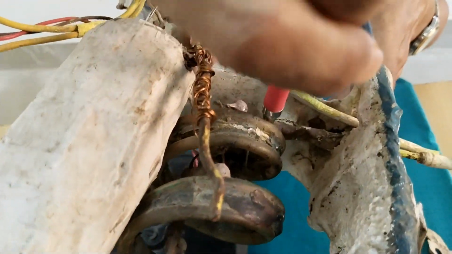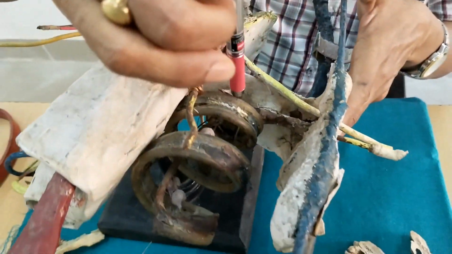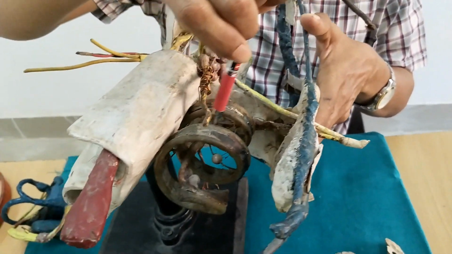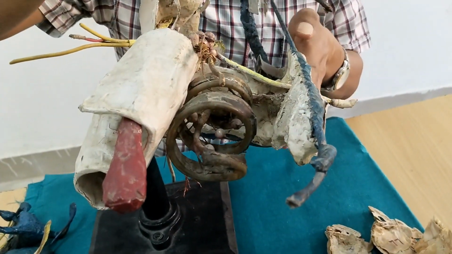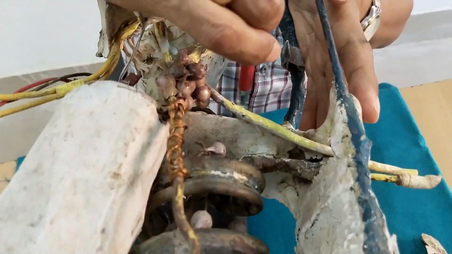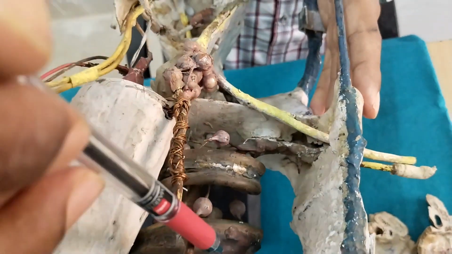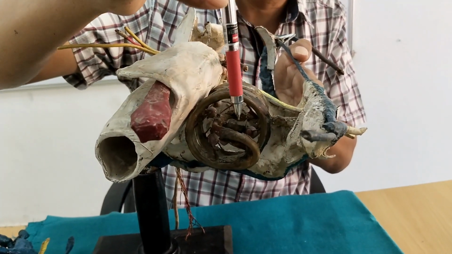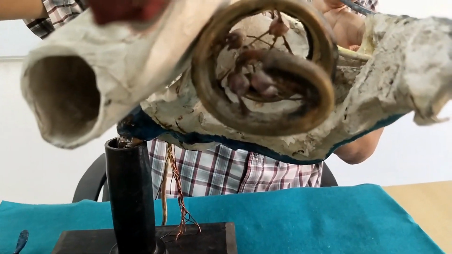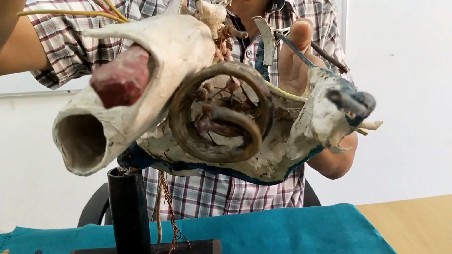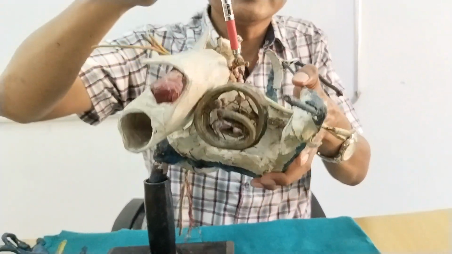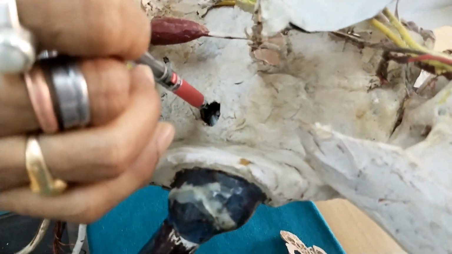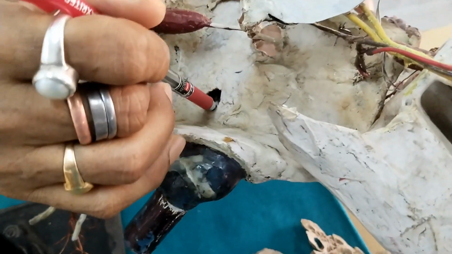And this is the proximal one. The proximal one is the scala vestibuli, and this distal one is the scala tympani. So this scala vestibuli containing the perilymph from the vestibule extends towards the cochlea up to the apex. From the apex, it again comes back as a scala tympani, and finally it opens in the medial wall of the middle ear as a round window.